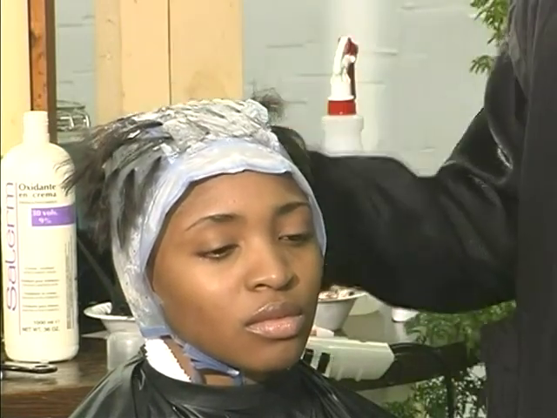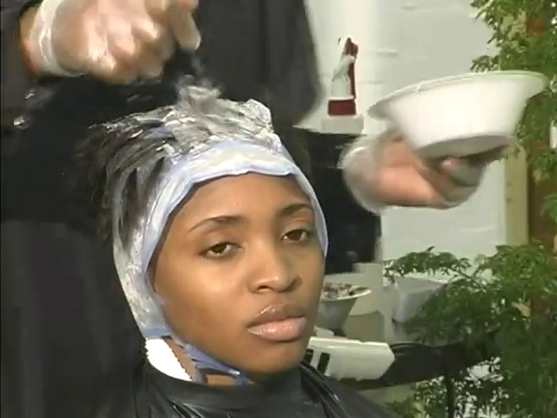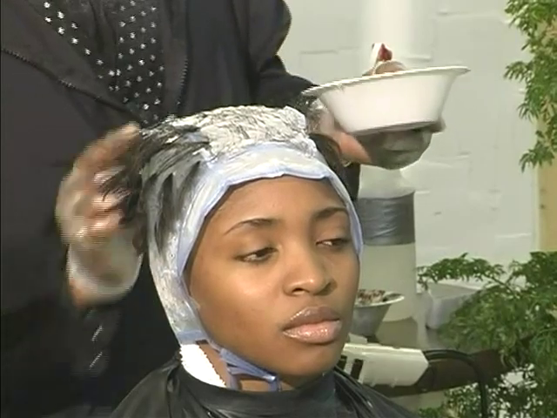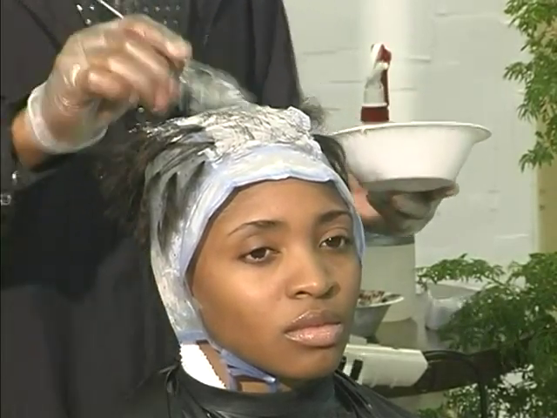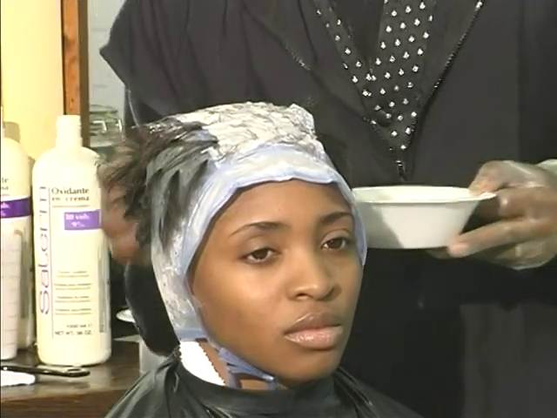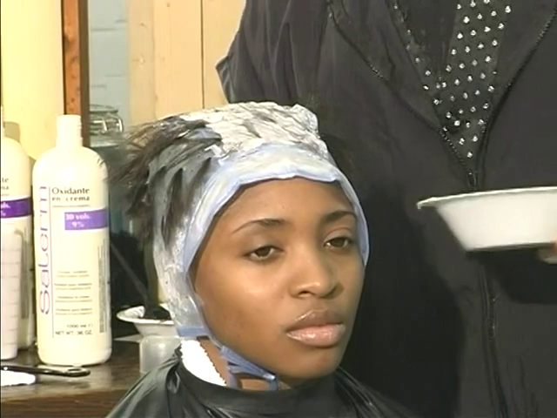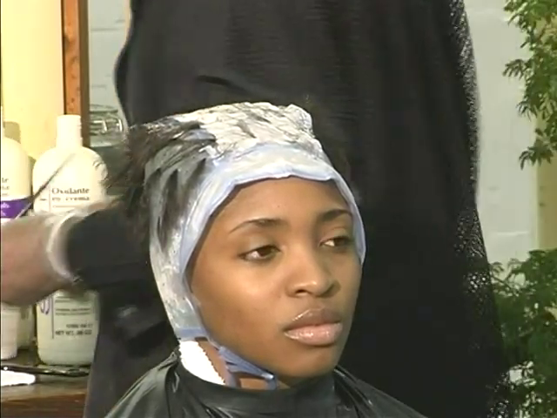Now, we have that area right there that has the predominantly single, straight 9.4 color, which is a 9 level color, which simply means that it's almost the lightest copper that we can go to. And remember, we want to add some red to her color.